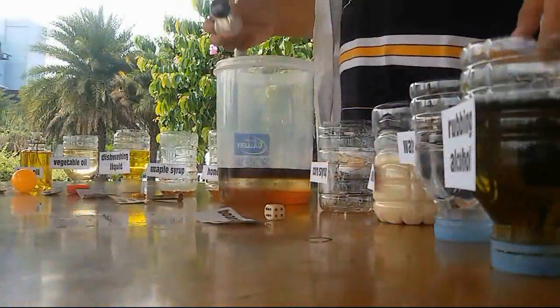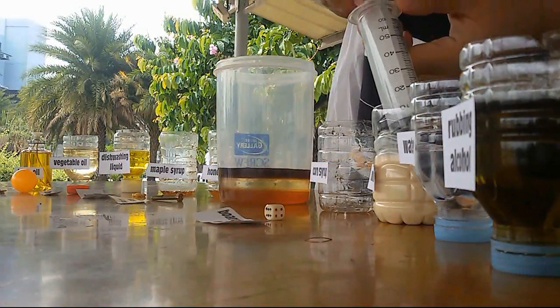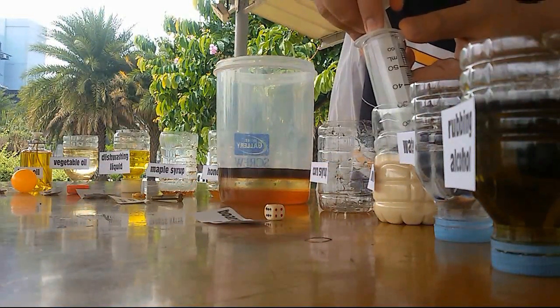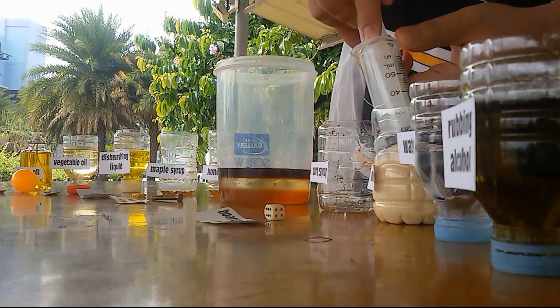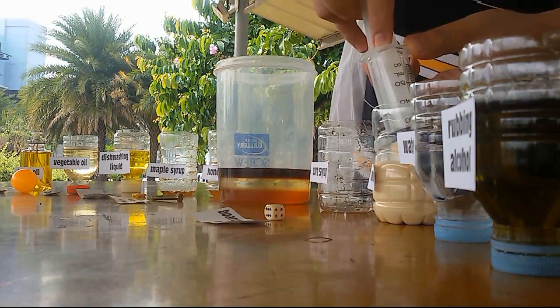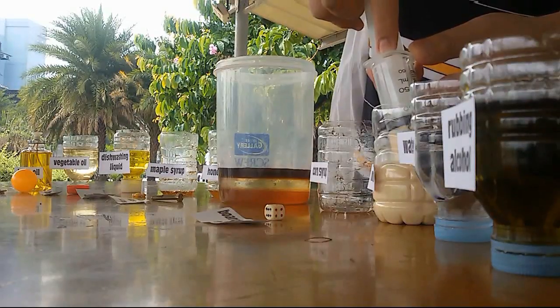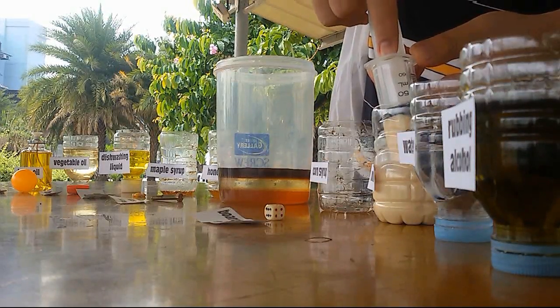Now, using a syringe or a dropper, pour the following liquids in the container in order: milk, dishwashing liquid, water, vegetable oil, rubbing alcohol, and the lamp oil.